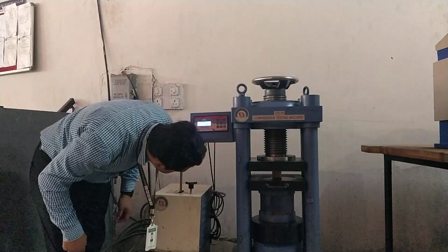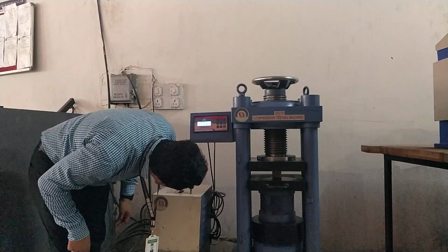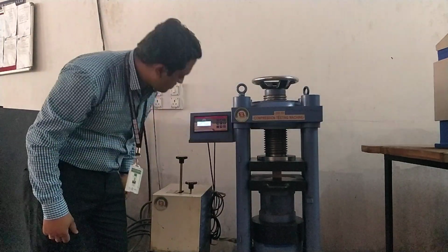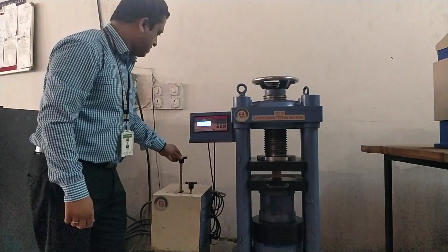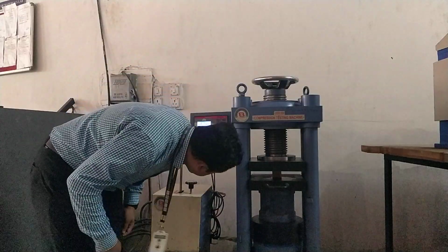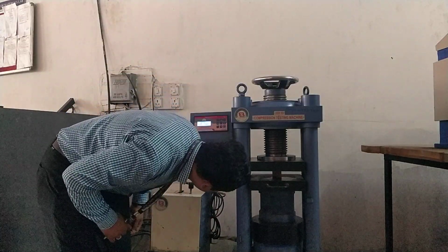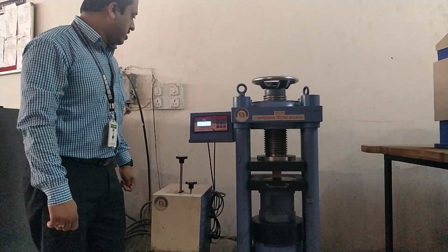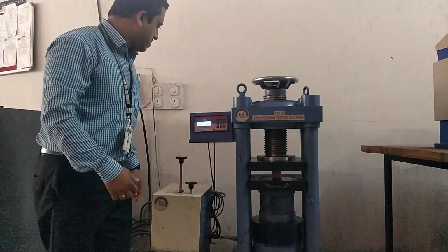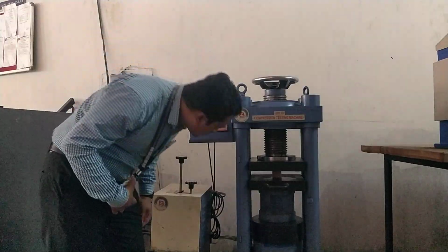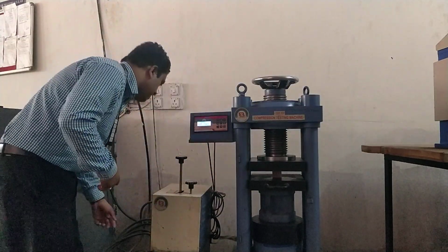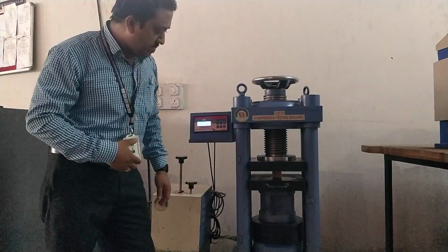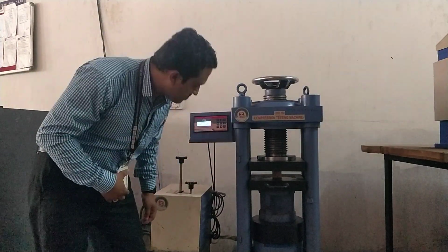You have to check whether the specimen is fixed firmly. More than 100 kN load is applied on the specimen. You have to see from all the directions whether the load is applied properly on the specimen.